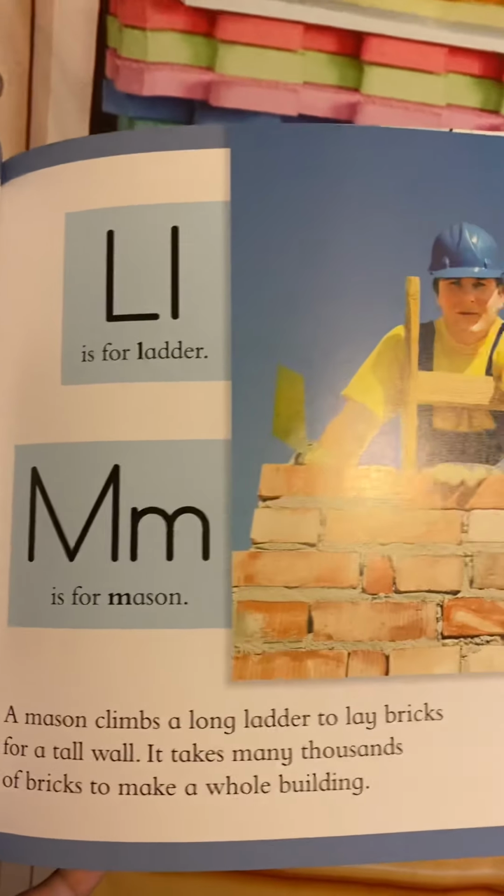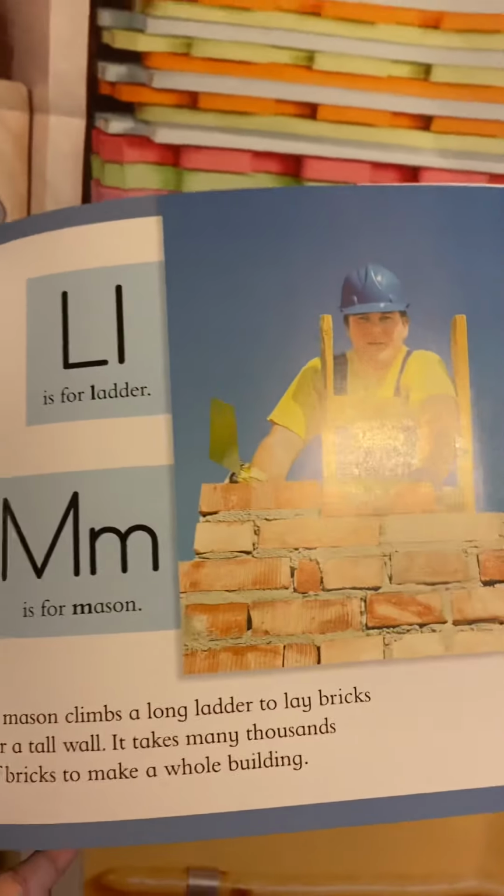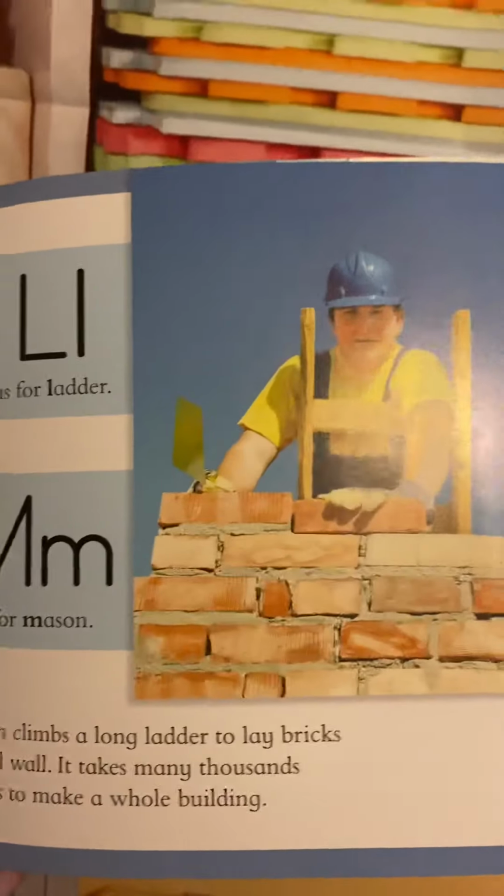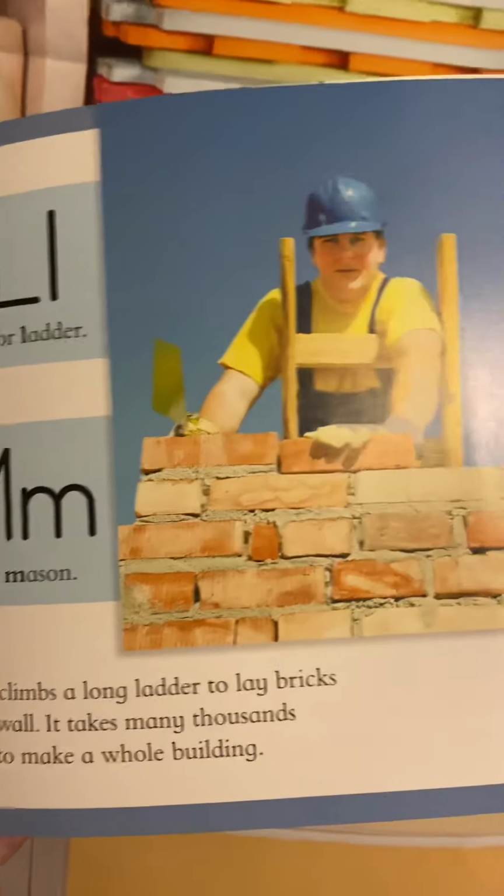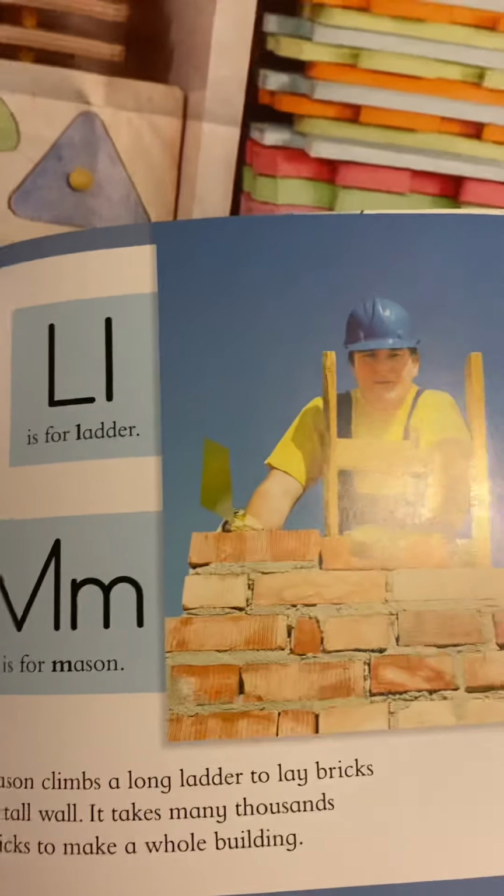If you were going to build a building, how many bricks would you use? We know that bricks can make a very strong building. Just like from our story. What story was that? Do you remember? Let's discuss it now.